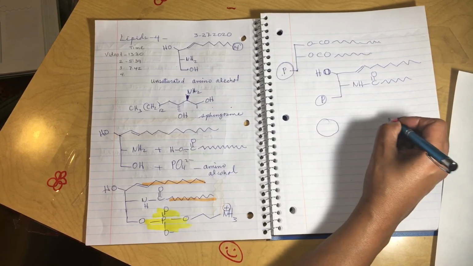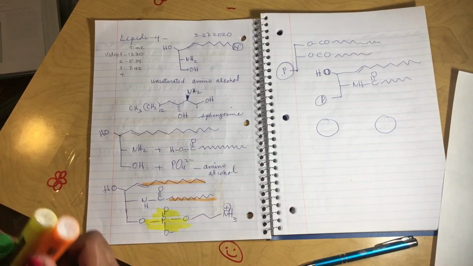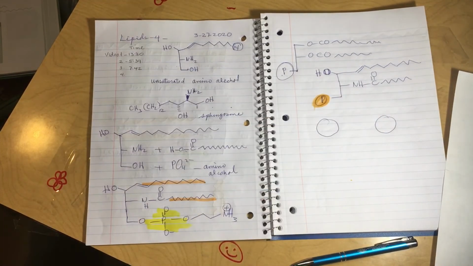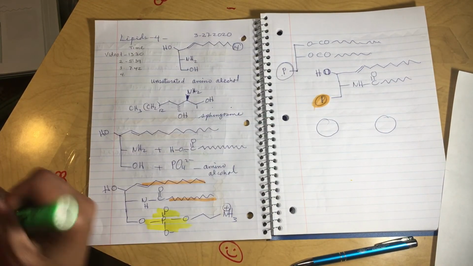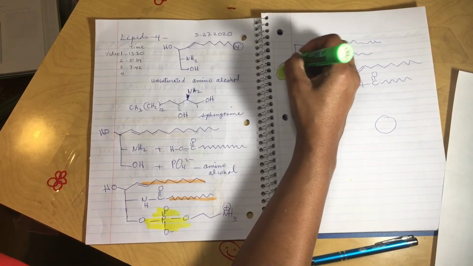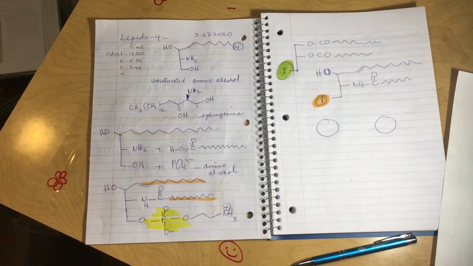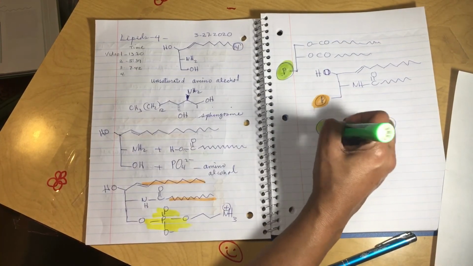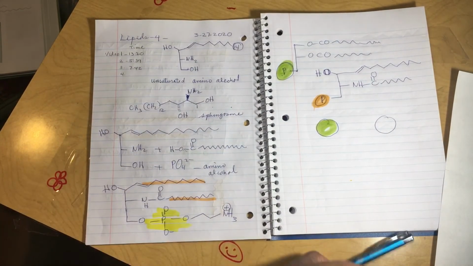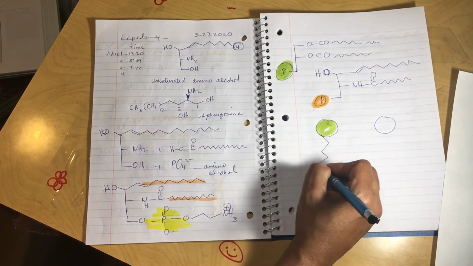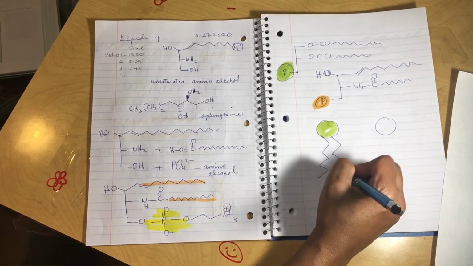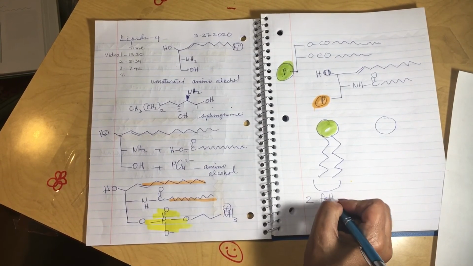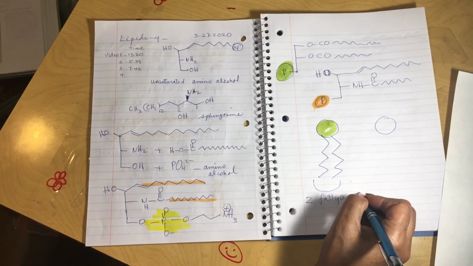So let's say this one, I'm gonna make this head purple and the head for the glycerol phospholipid green. So for this one you have this green, and now you have 2 hydrophobic tails. Both of these are fatty acids, so that is 2 fatty acids.